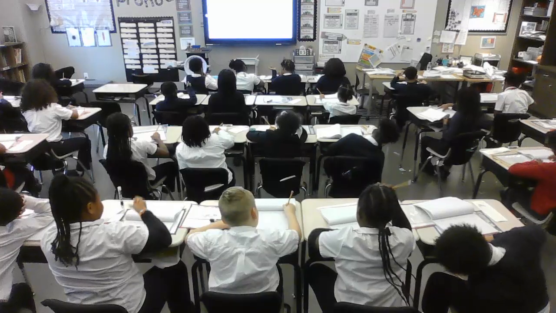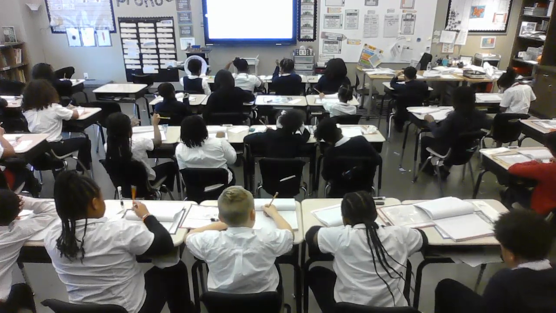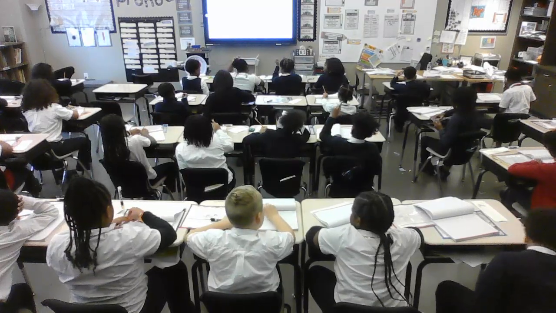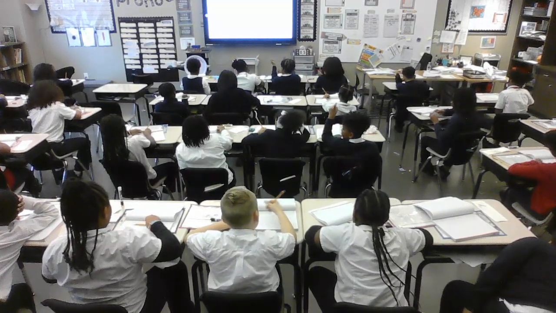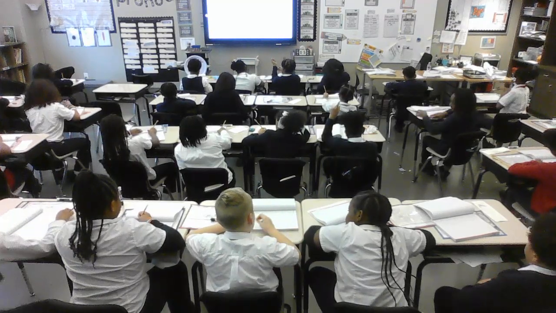Get as far as you can on the place value chart until you get stuck. I'm pretty sure you will get stuck. We're going to circle back and I'm going to tell you how to get unstuck. Okay? Go ahead and fill out the place value chart. Go as far as you can.